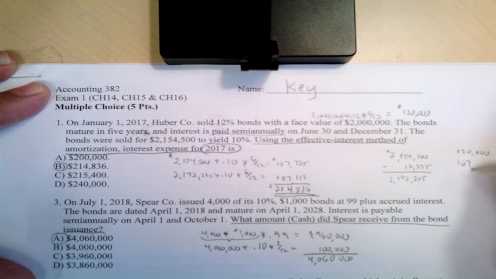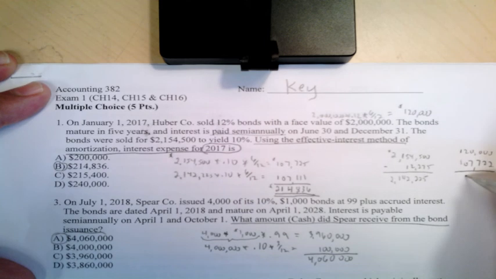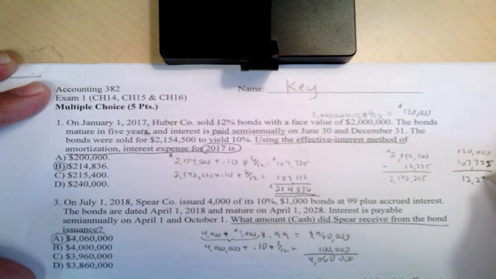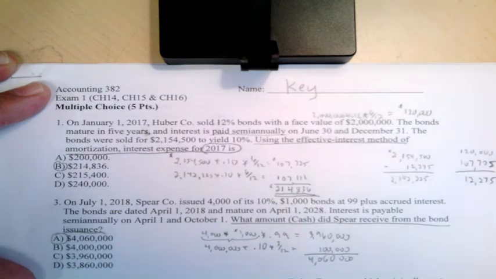Interest expense is $107,725. That gives me a difference of $12,275. So my carrying value is going to decrease by this amount after 6 months.